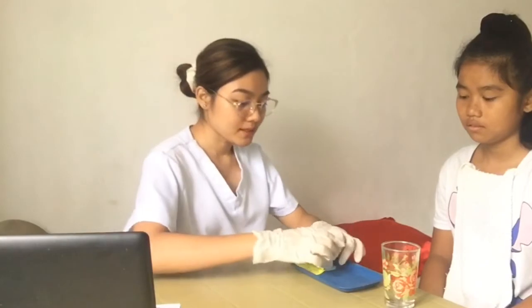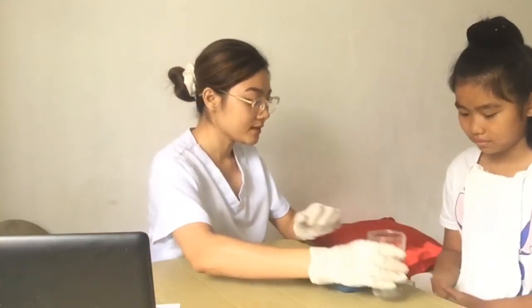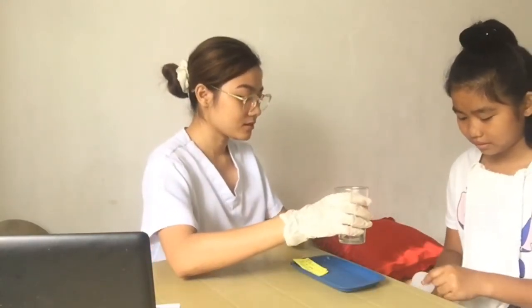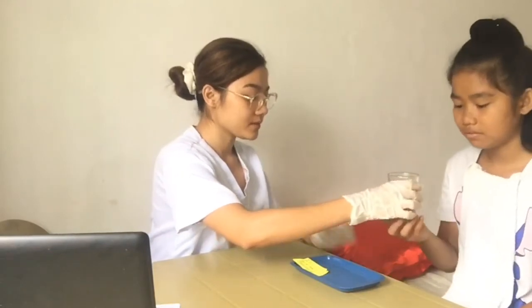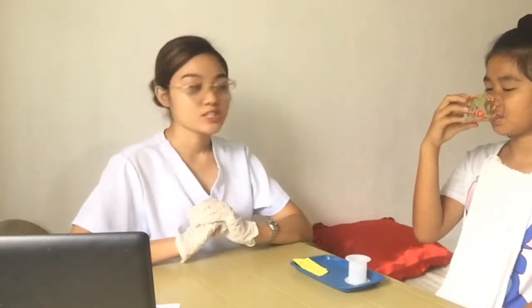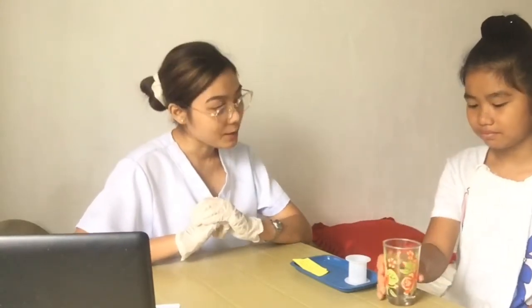Then, okay ma'am, this is your medication po. Get it na po. Ikaw na po kumuha. So, okay, swallow it po. This is your water. Then, remain with the patient until each medication is swallowed. Okay ma'am? Nalunok mo na po.